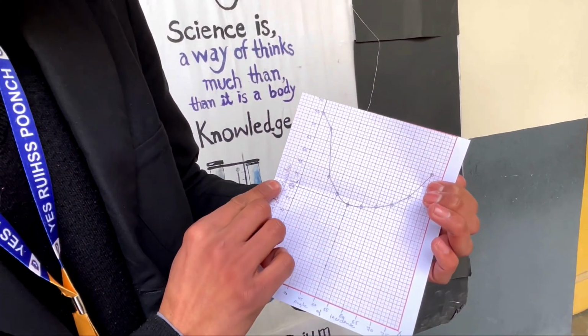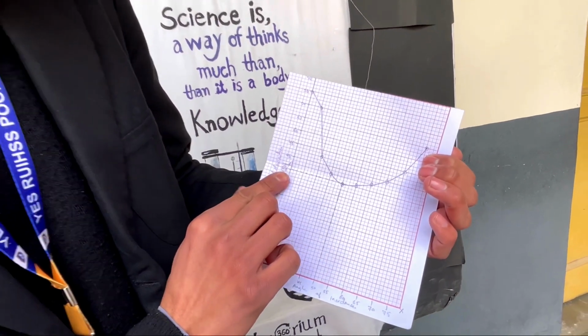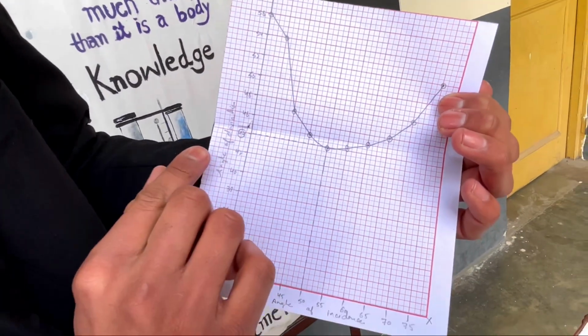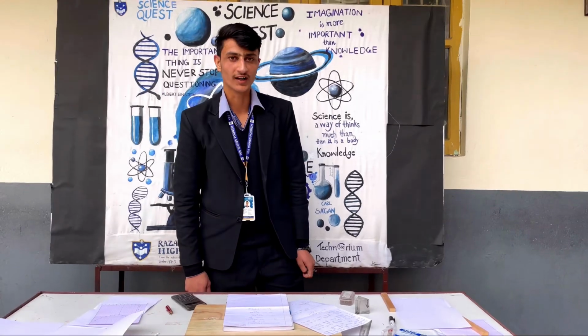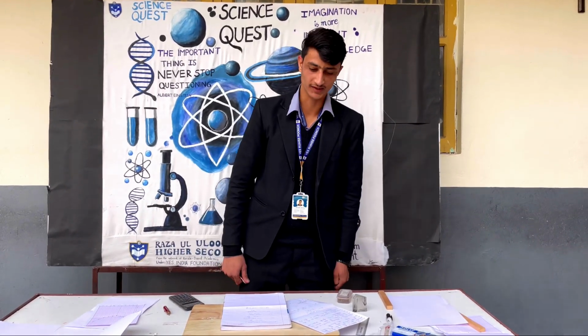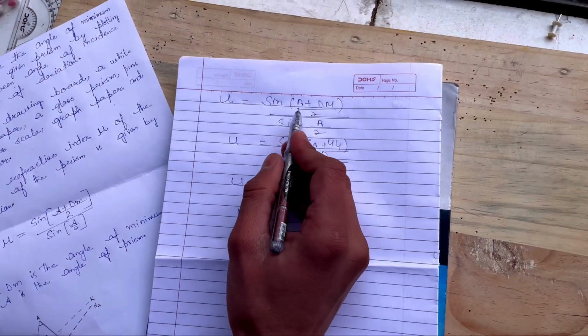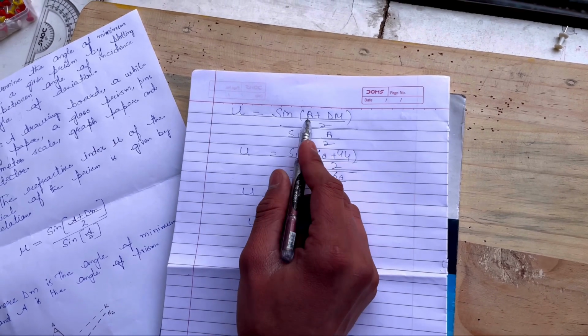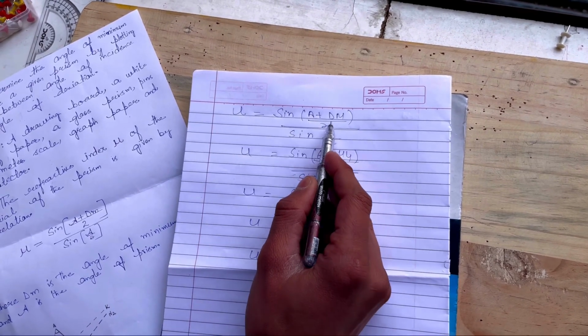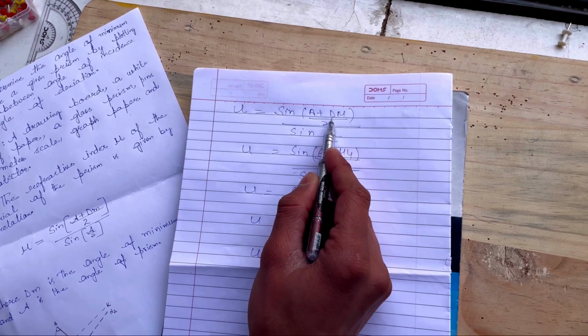This is our graph. This is our minimum deviation. This is our minimum deviation, 44. Angle of deviation 44 is our minimum deviation. We have to find the refractive index of the prism. Our equation is sin((A + dm)/2) divided by sin(A/2), where A is the angle of prism and dm is the angle of minimum deviation.